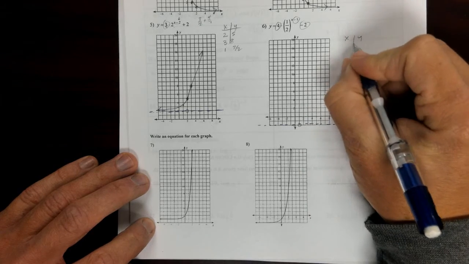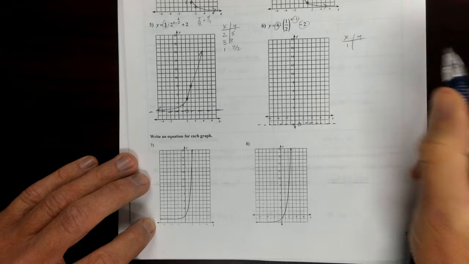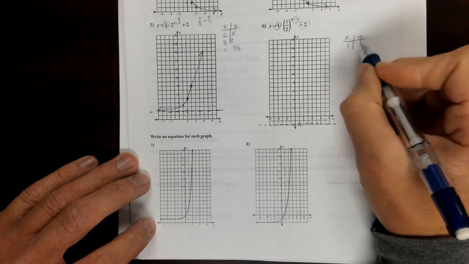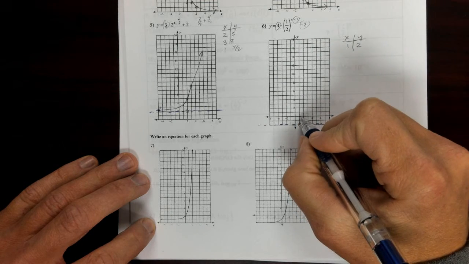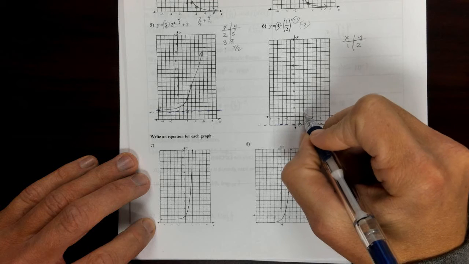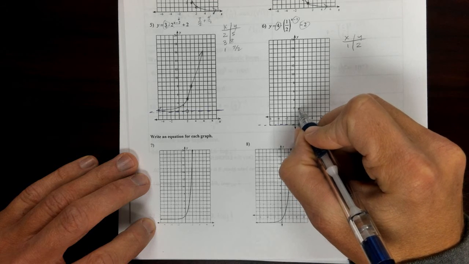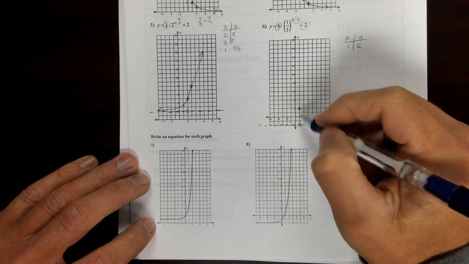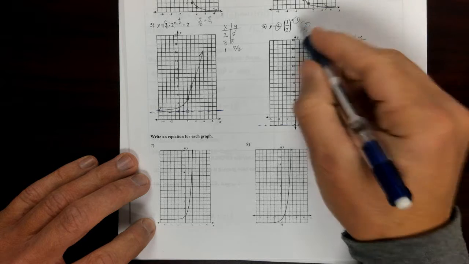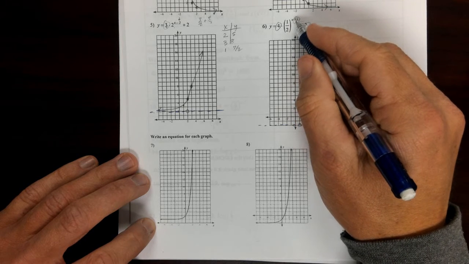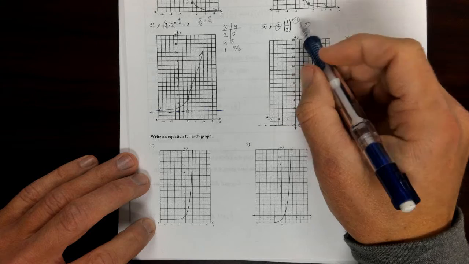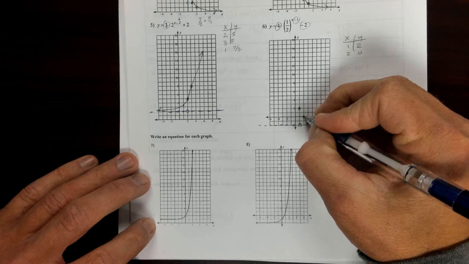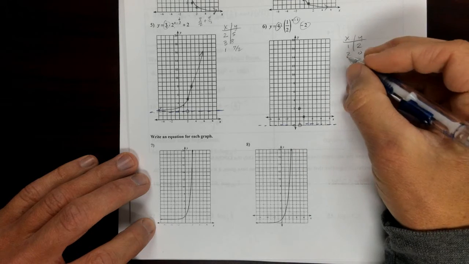So let's plot the first value we have. If I plug in positive 1, I get 0 in the exponent. So 4 times 1 is 4, minus 2 is 2. So I have a point at 1, 2. Again, 1, 2, 3, 4, 4 units away from that origin right there. Now if I plug in 2, I've got 2 minus 1 is 1. 1/2 raised to the 1 is 1/2. So 4 divided by 2 is 2, minus 2 is 0. So I have a point at 2, 0. It'll be an intercept.